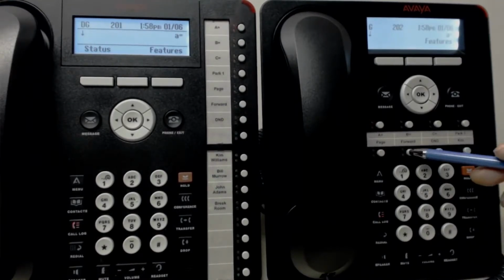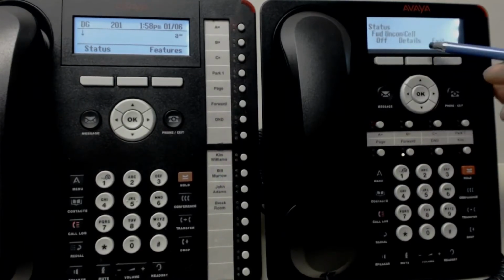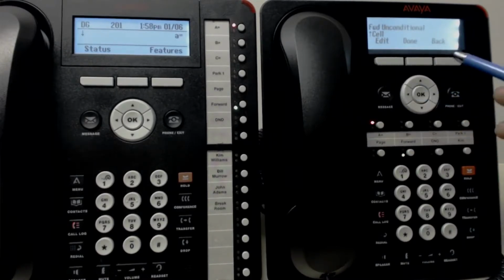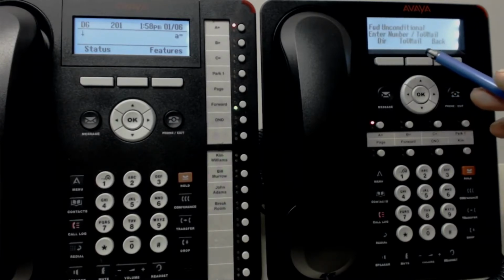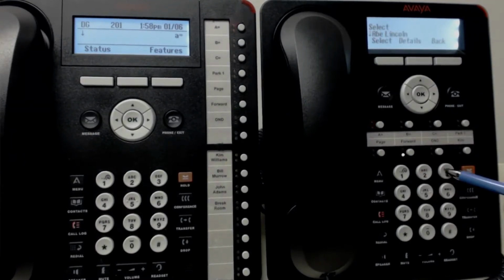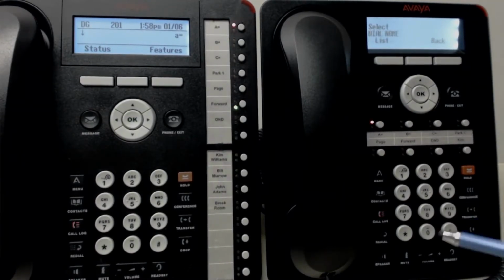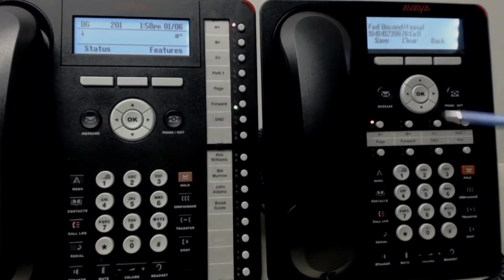Now when we wanted to forward, we press our forward button. Okay, do status. Details. You can see cell is already in there. We could edit it, we could clear it, and this time we could press directory and start dialing cell. I'm sorry. Remember we only have to press the number once. Dial name CEL. Oh, there it is. Select. Save. Done. And now we are forwarding to our cell by just entering CELL, or maybe CEL.